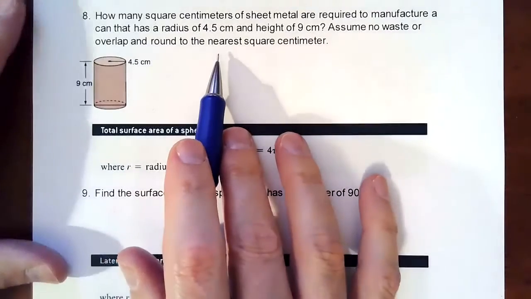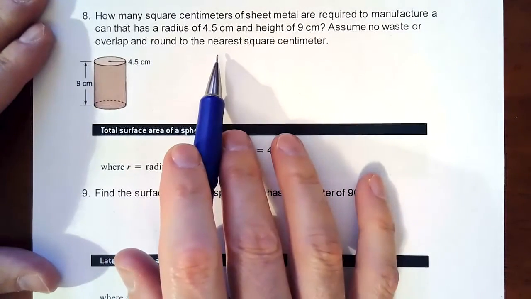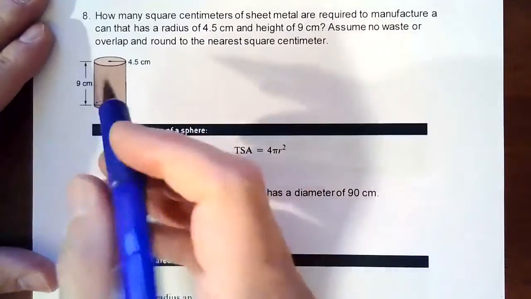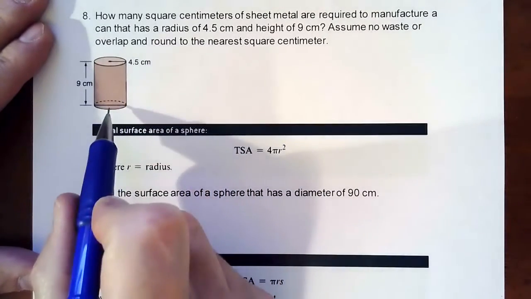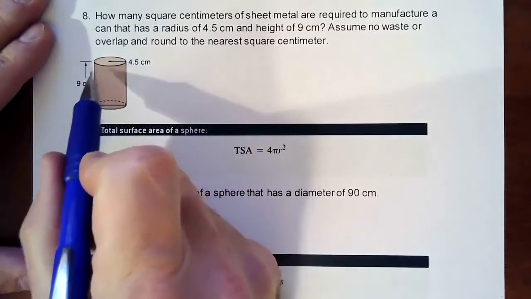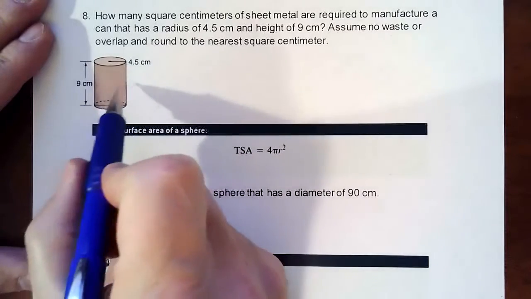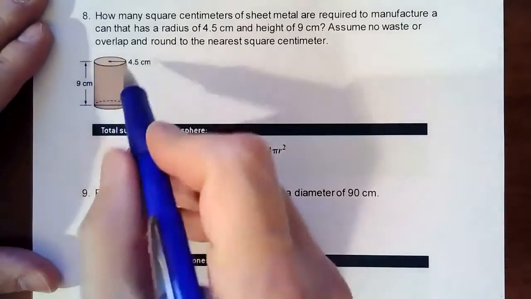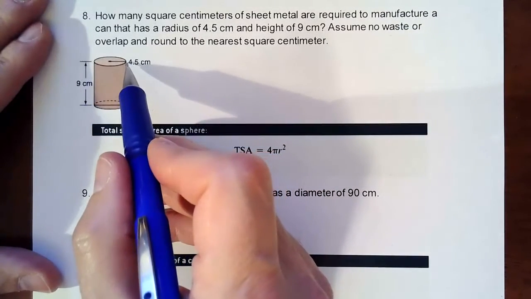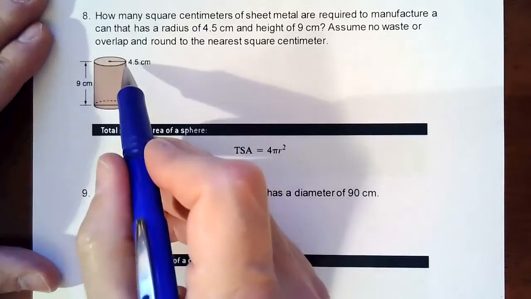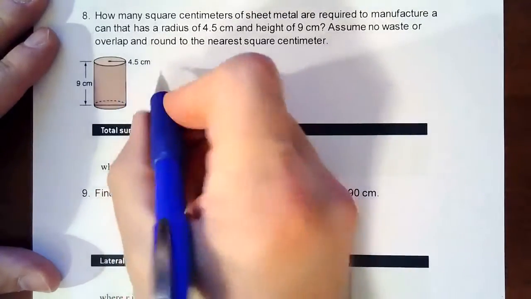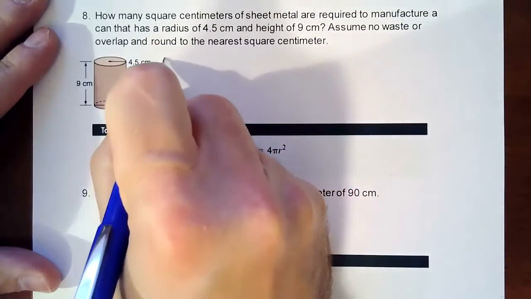Okay, so basically what we need to do is break this into some pieces. The pieces we need to understand are that there's a top and a bottom that are circles, but the harder part is the horizontal part of this. Okay, so it's a can. It's like a label on any kind of beverage or soup can: if you cut it vertically and unroll it, it creates a rectangle.